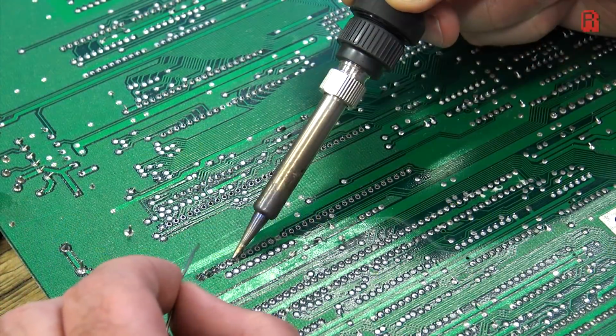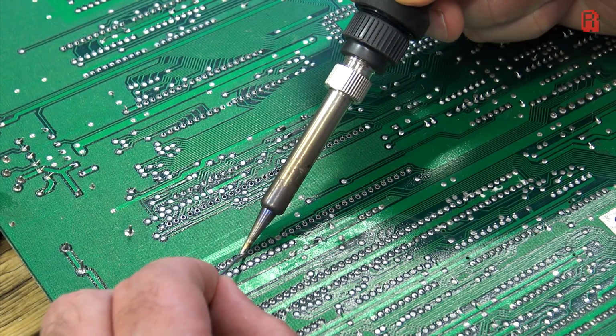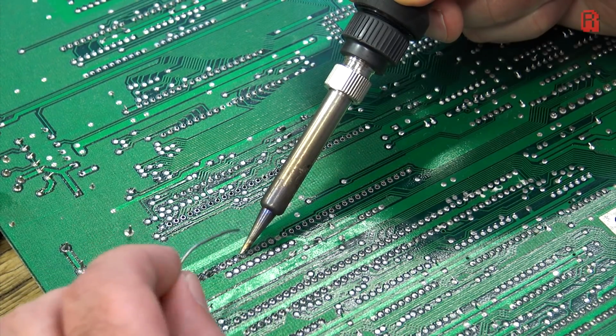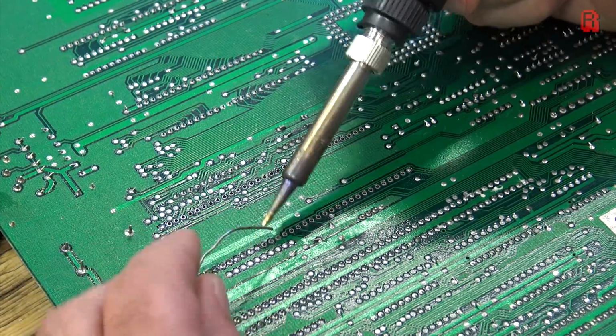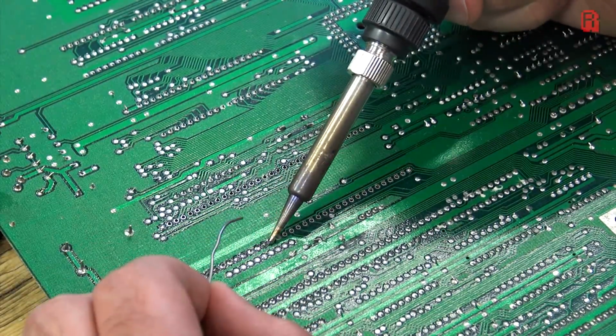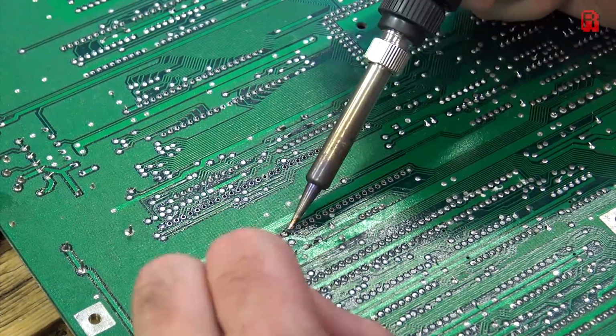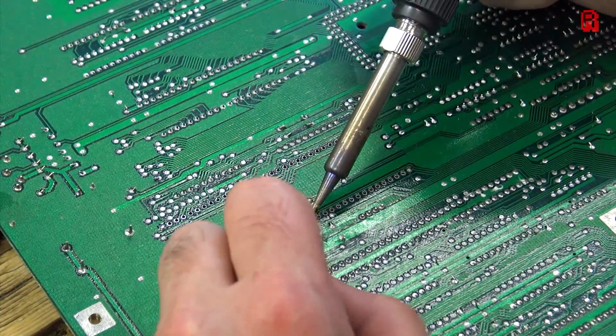And remember, when we're soldering here, we're heating the leg and bringing the solder to it to get nice uniform shiny peaks. If this isn't working for you, check your temperature is high enough. I'm running at about 350 degrees C, and I used the same temperature to desolder the socket in the first place.